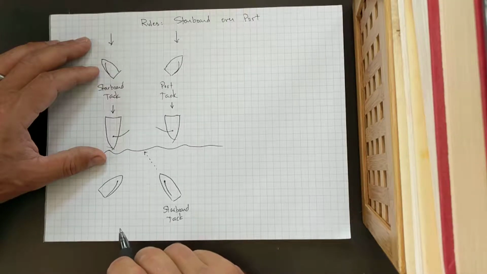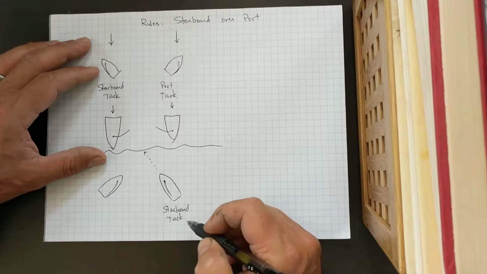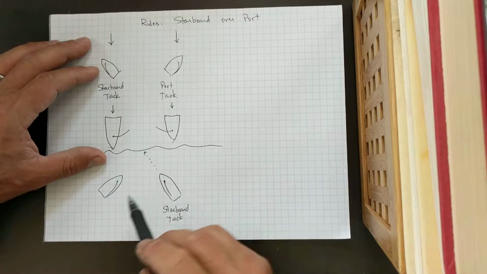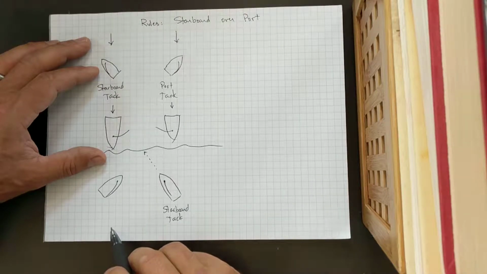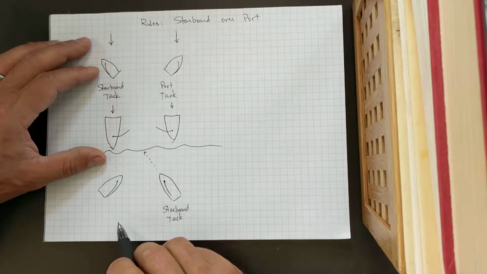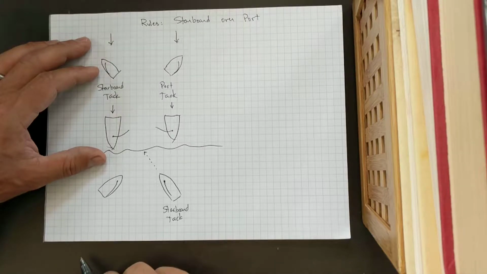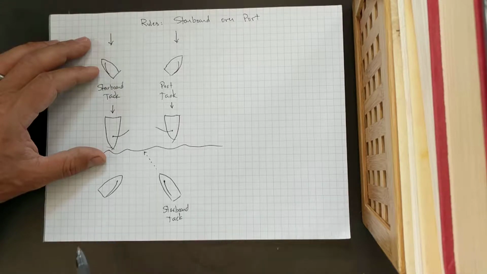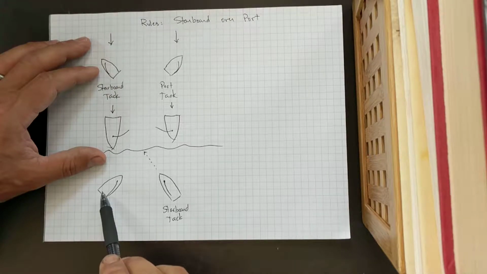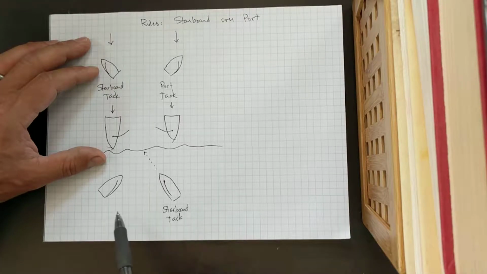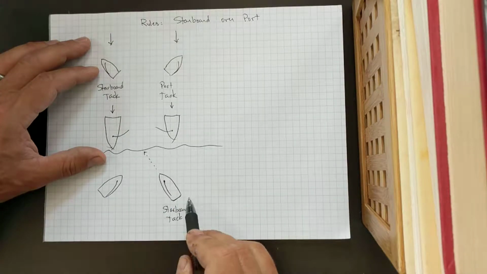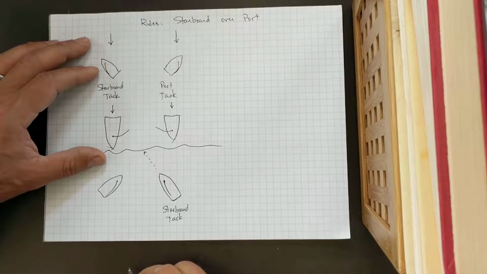And in this situation, it's not uncommon for the starboard tack boat to hail starboard, just to alert the port tack boat to the fact that they have to avoid. And we call it ducking behind. If you're the port tack boat and you're going to go behind, oftentimes you'll say, well, let's duck them, and you go down behind.